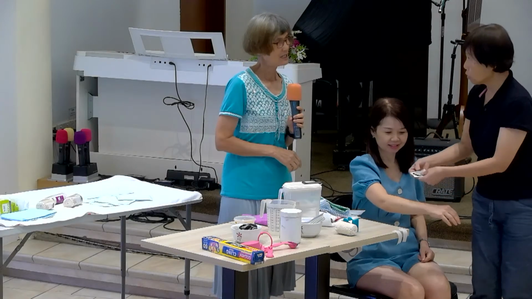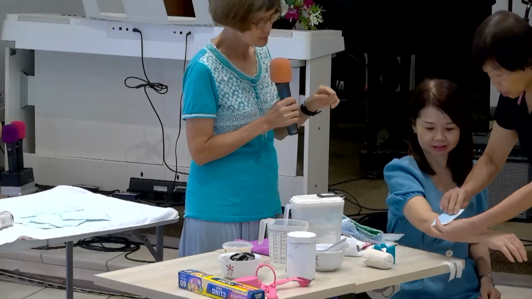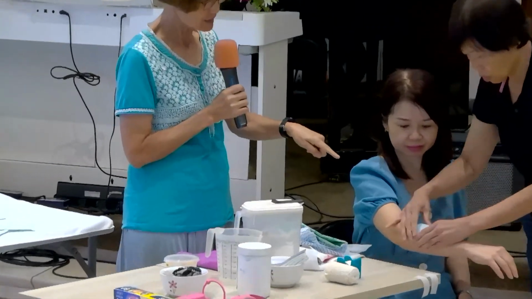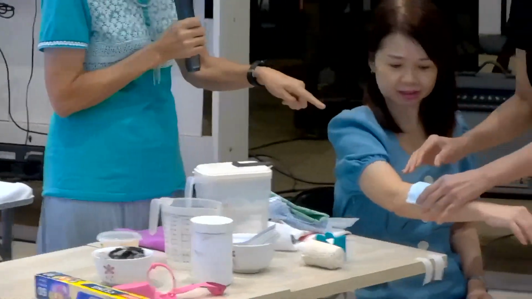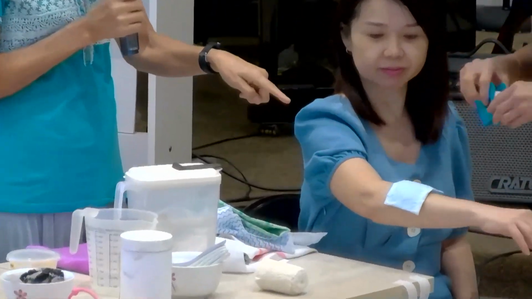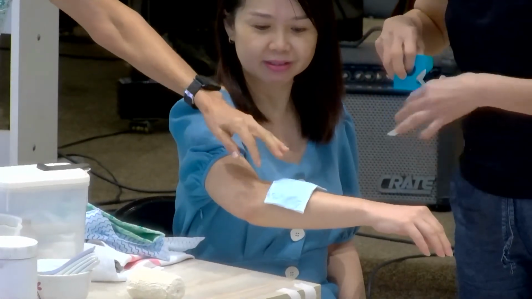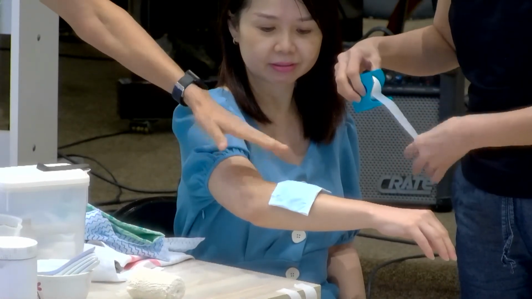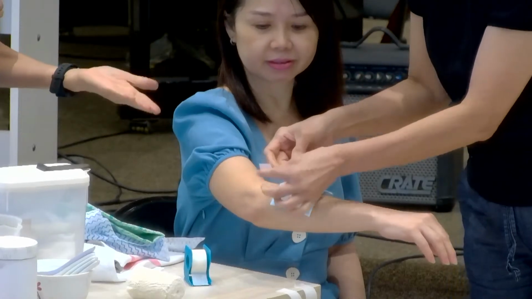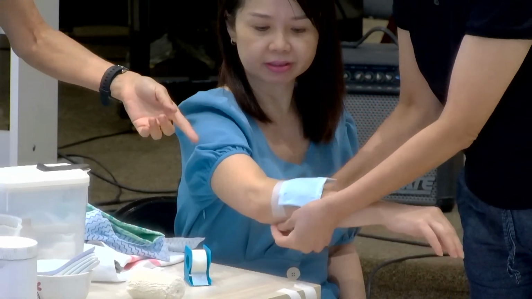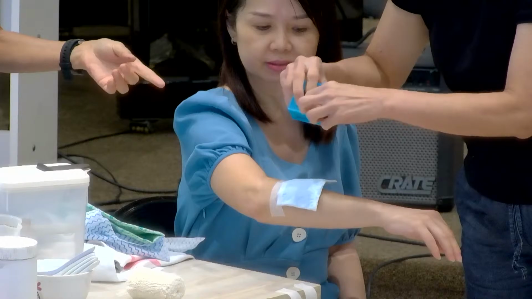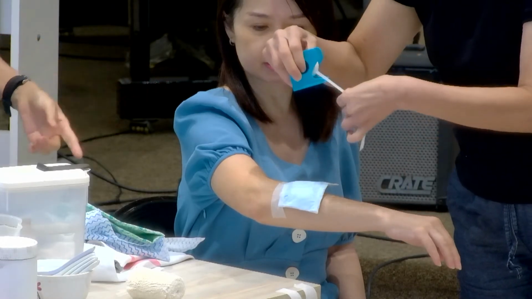So you see that? Yes. So she is putting the charcoal poultice on the affected area, okay? And the top is where the waterproof plastic is. It's the bottom that is the absorbent side. And then she is taping the poultice down with the micropore tape.